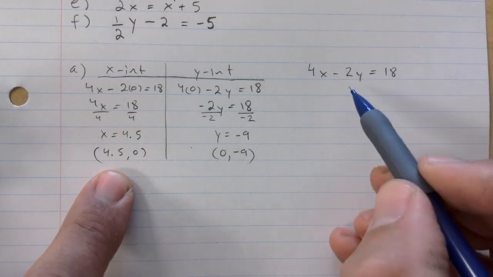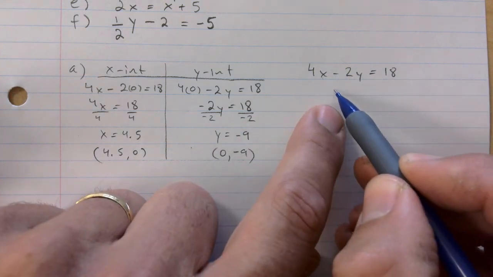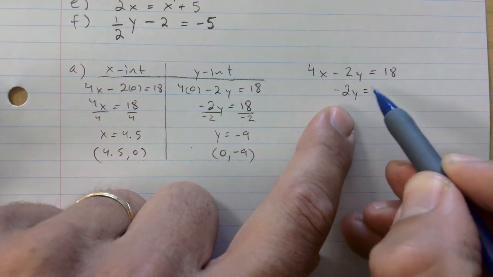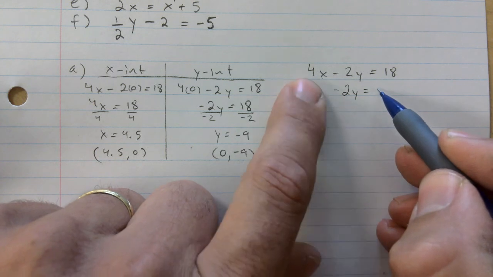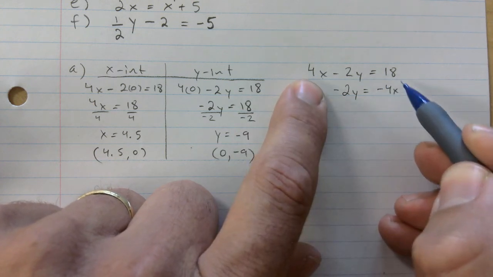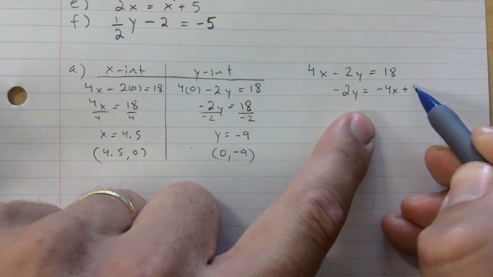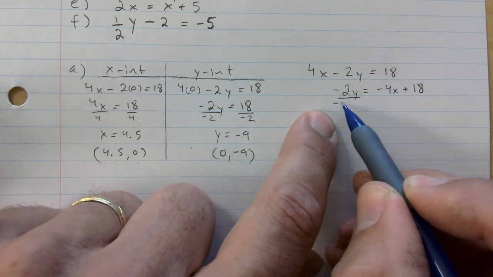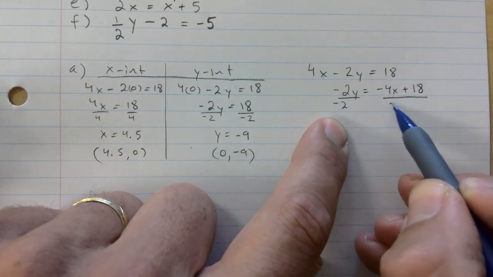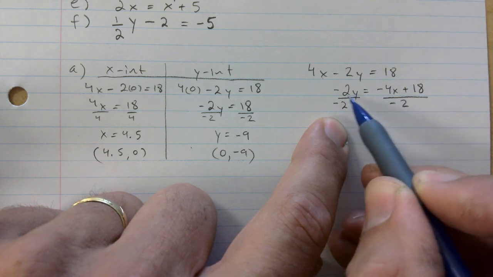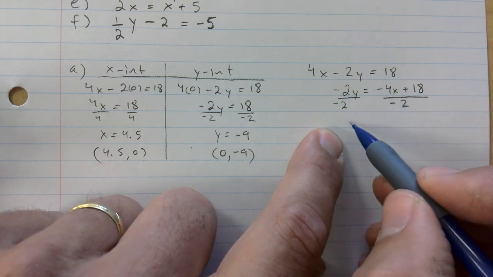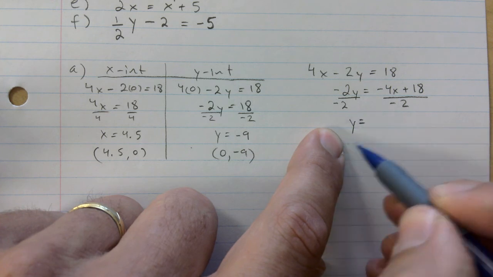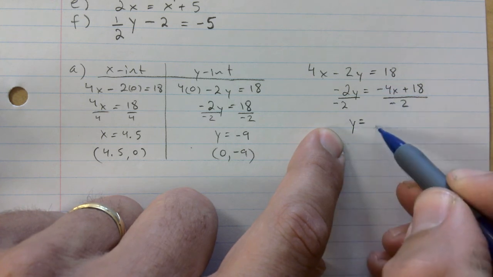And then rewriting it, this is how you show this properly. Okay? The 4x comes over, so you end up with negative 2y, not just 2y, but negative 2y, negative 4x, and the 18 is already here on this side, so you just keep the sign there. And then you need to divide both sides by negative 2 because the coefficient in front of y is negative, right? So you end up with y positive, negative and negative turn positive, right?